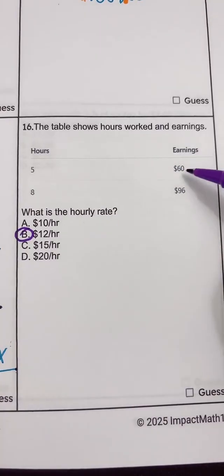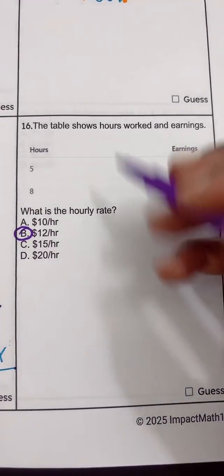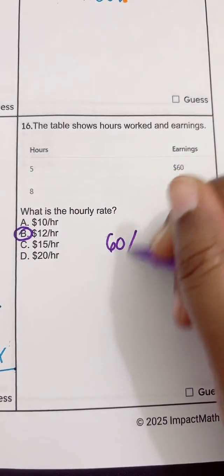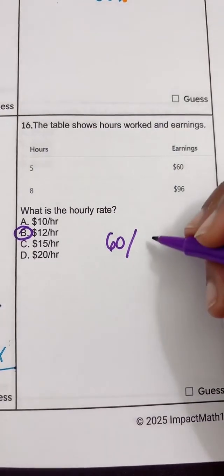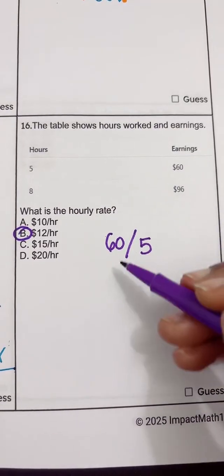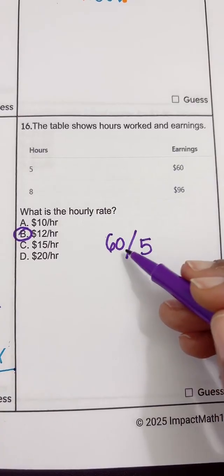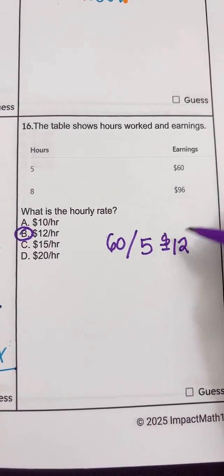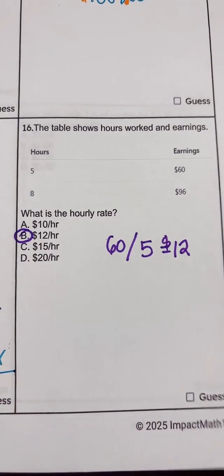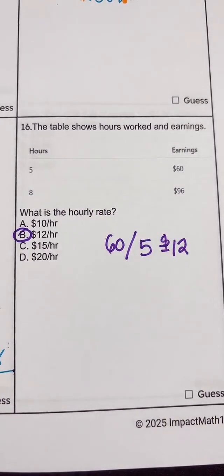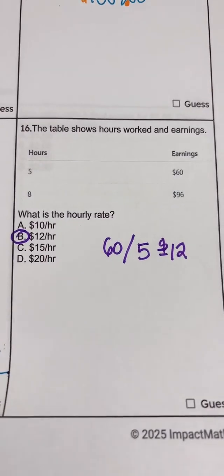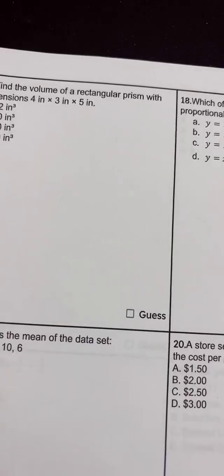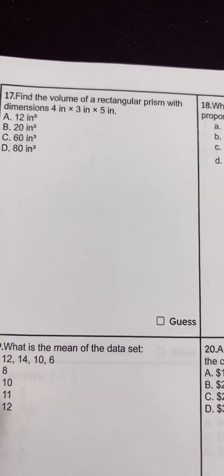How do we know this? Well, we take our earnings and we're going to divide it by how many hours we worked for that $60. And 60 divided by 5, we getting $12 per hour, every hour we work. You could do the same thing for here too, okay? But perfect. All right, let's go to the next.